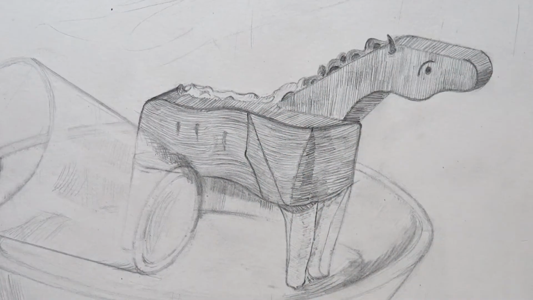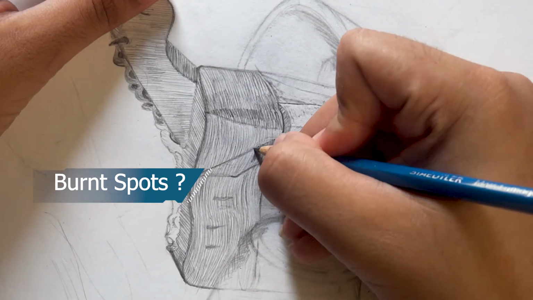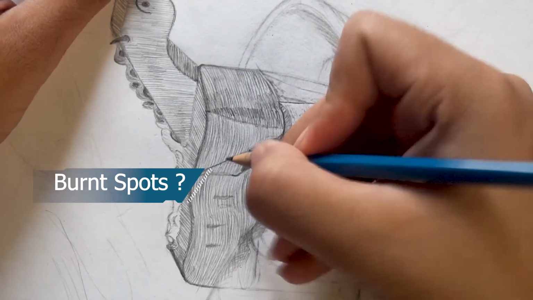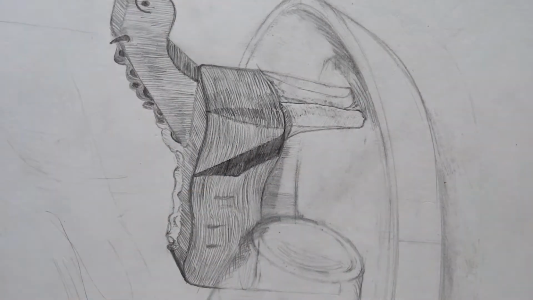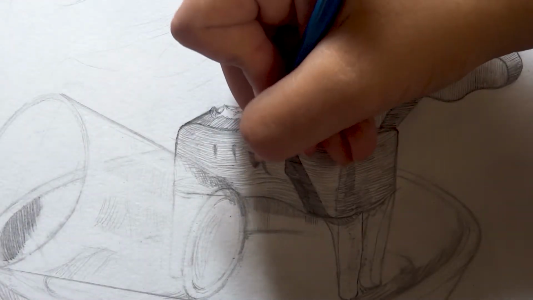If we have a look at the picture of the toy, there are some dark spots on the wooden surface. I don't know what they are, so I just want to outline them, fill them with dark strokes and try achieving a similar look. And yeah, let's continue.